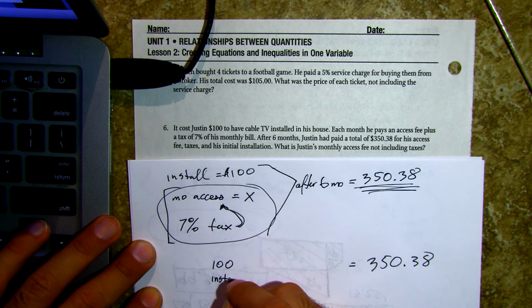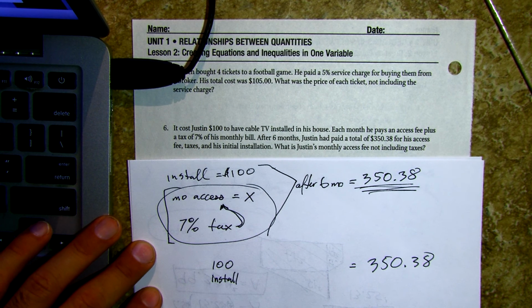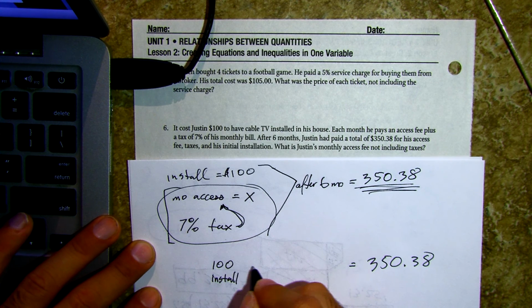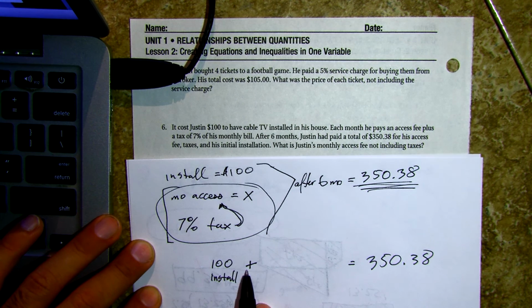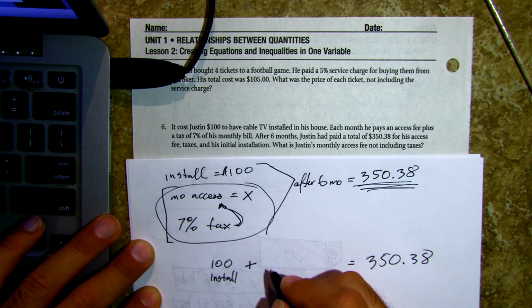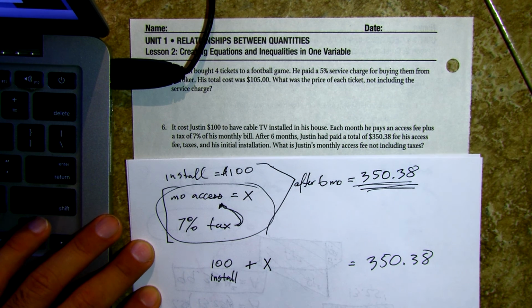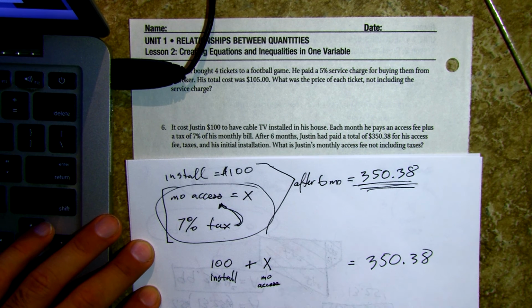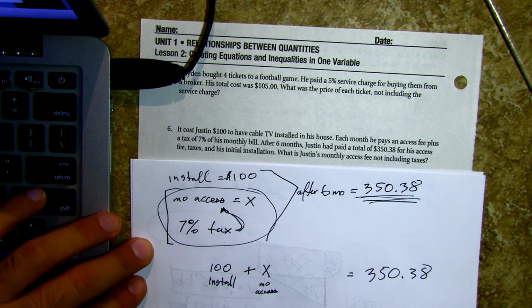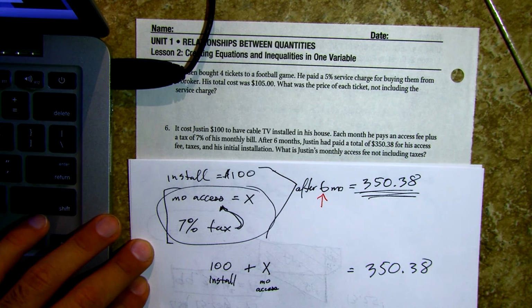And what we're going to do is, let's see, we need to add our X, which is the monthly cost. So this is monthly access. And not just 1 month, because how many months did we do this for? 6 months, right? Yeah, 6 months. So the thing is, first, I'm just going to put parentheses right here. I'm going to leave a little room because I want to be able to look at the monthly tax and the monthly access right here, okay?